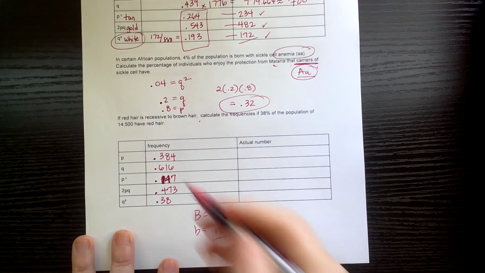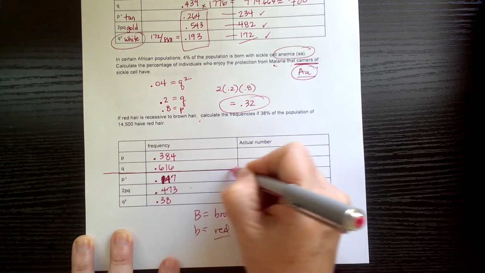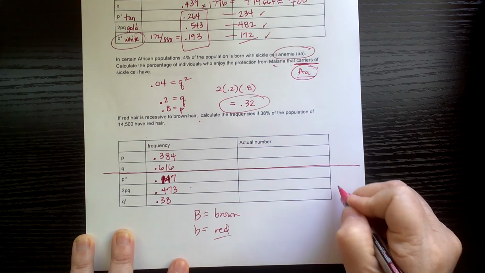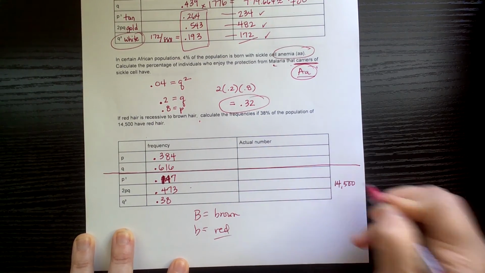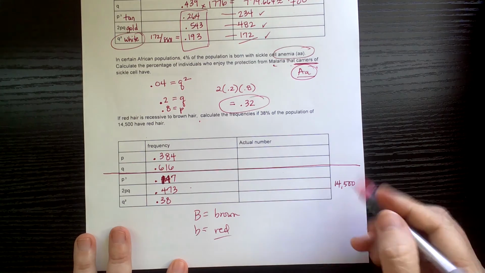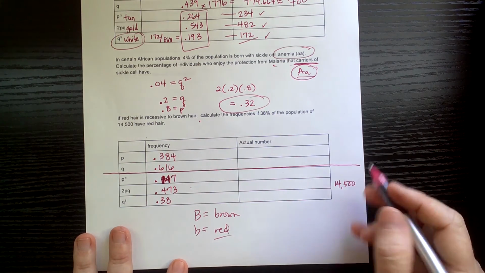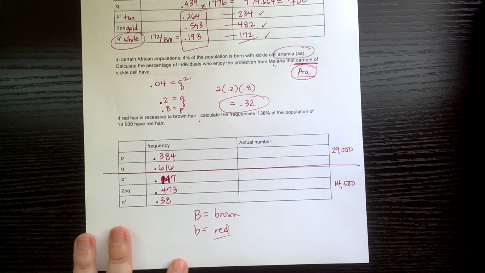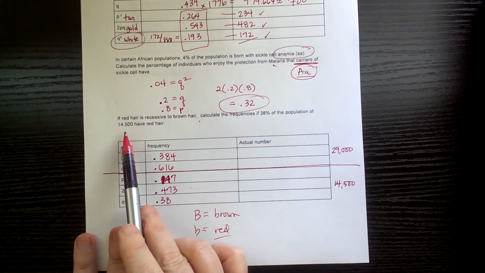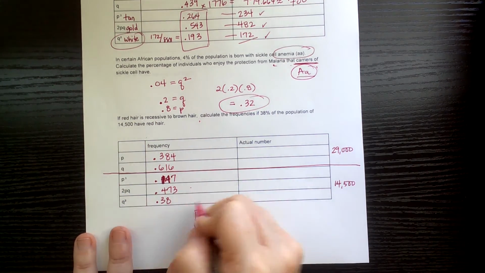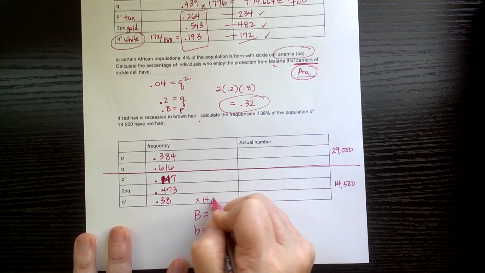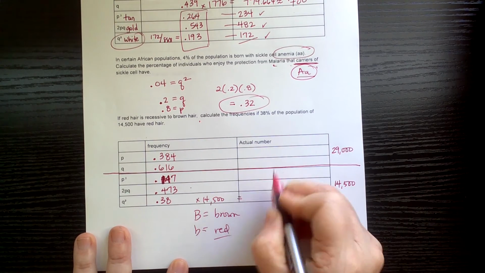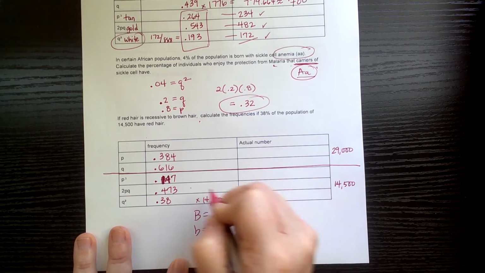All right, to get the actual number, we have a total of 14,500 individuals. Therefore, they all have two alleles, so that would be 29,000 alleles. So if 38% of that population has red hair, we do times 14,500, and we get 5,510.